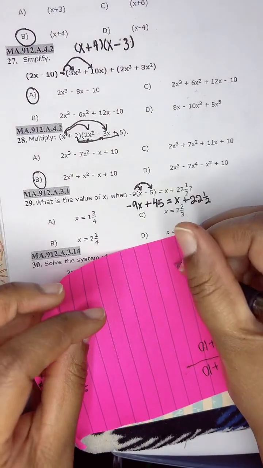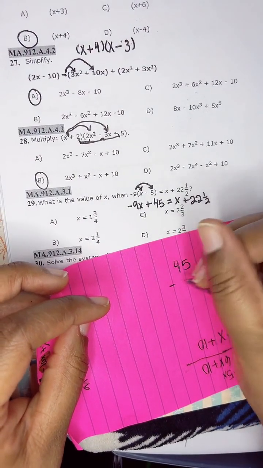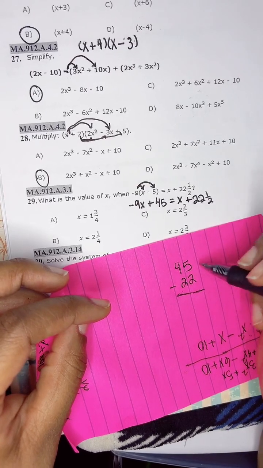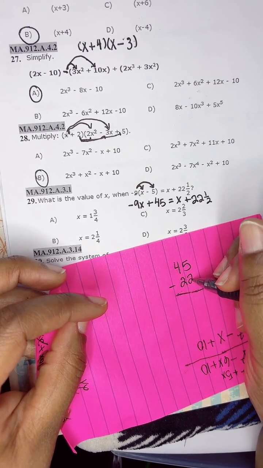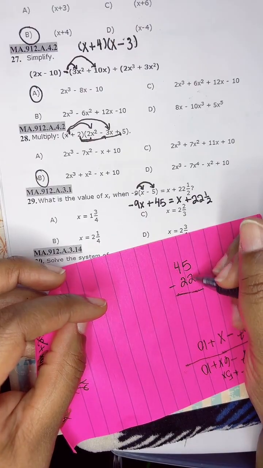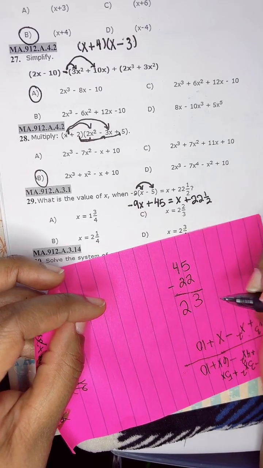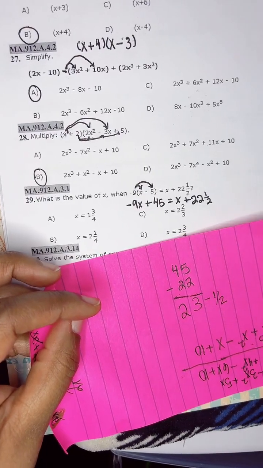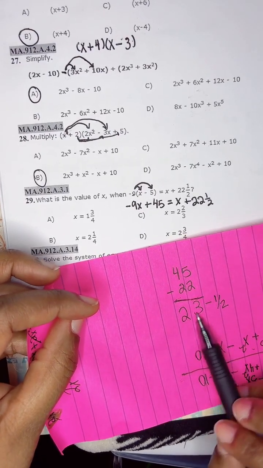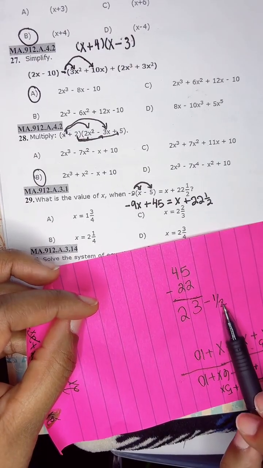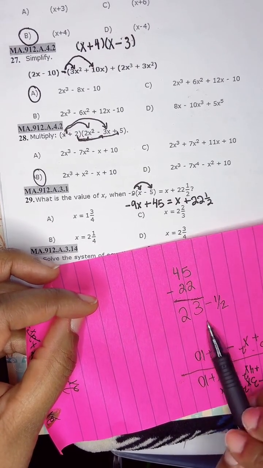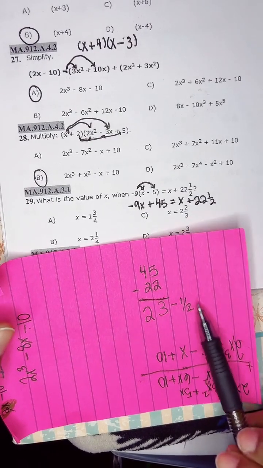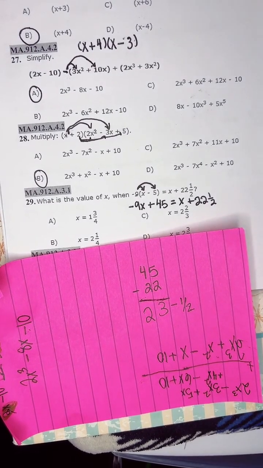So 45 minus 22, let's just do that first. So 45 minus 22, we're going to get, what is this? 23. Okay, but remember, I still have to subtract that half. So if I have $23 and I'm taking away 50 cents, how much do I have left? Put it in the chat. I just spent 50 cents.